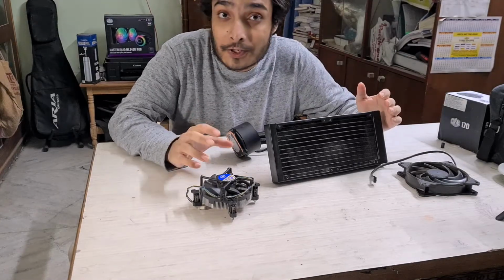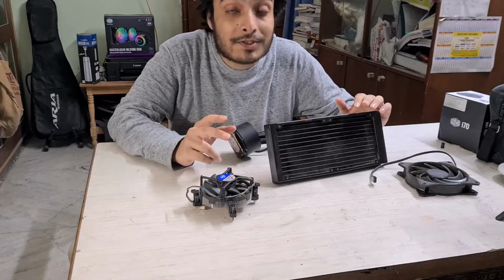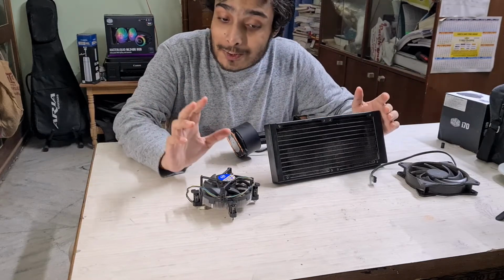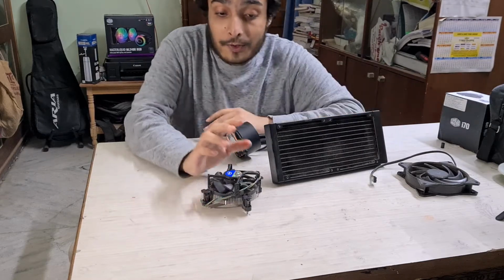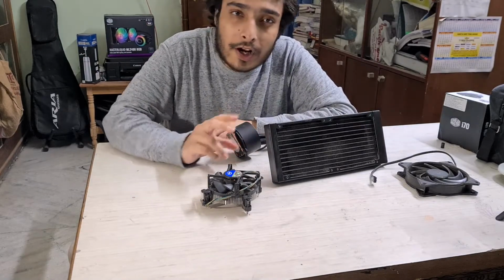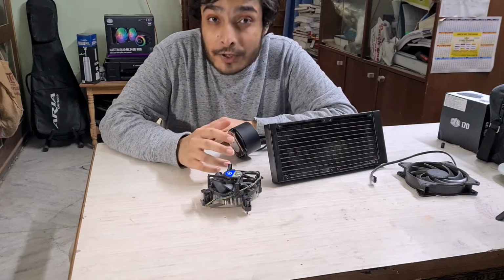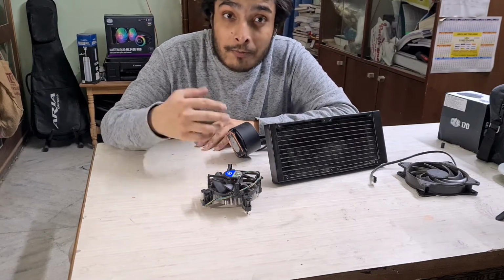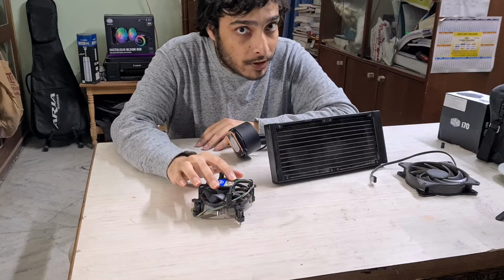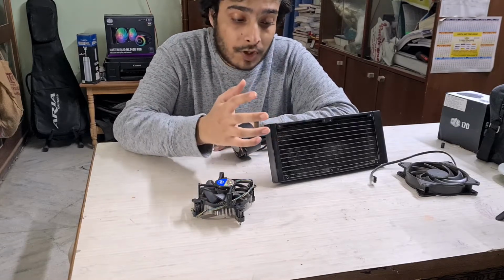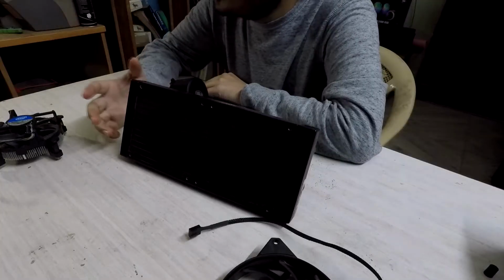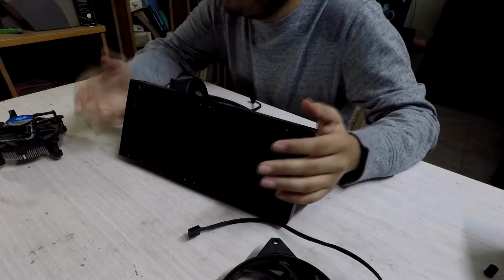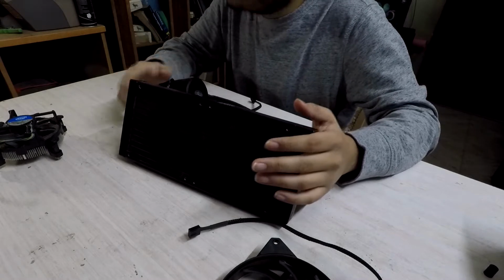So in today's video we'll be discussing different mechanisms that are available to us to cool our CPUs. So let's get started. If you talk about cooling your CPUs, there are various ways you can do it, but the two major ways that are widely available are your air coolers and your liquid coolers. Now, this is an AIO. We've been discussing a lot about them. They are all-in-one liquid coolers, also known as closed loop or closed circuit liquid coolers.